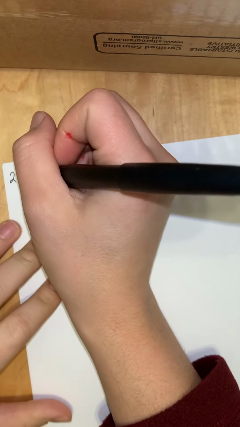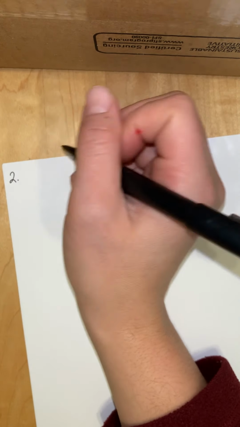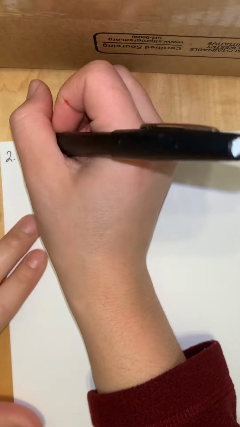So I'm going to do an example. I don't think that these matter too much. So yeah, I'll do number 2 on the worksheet, on the exam review worksheet, so you guys can follow along.